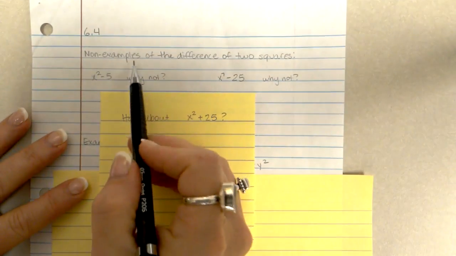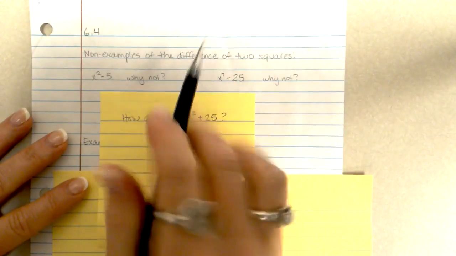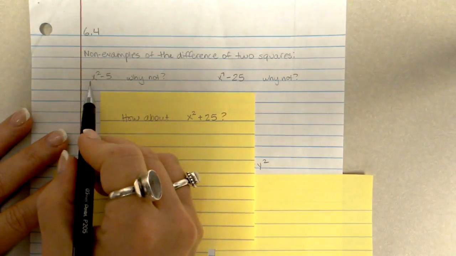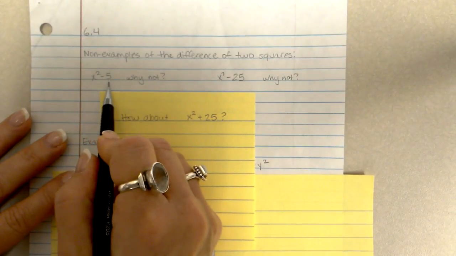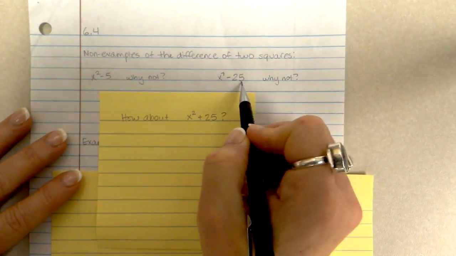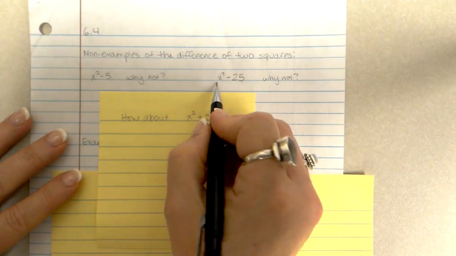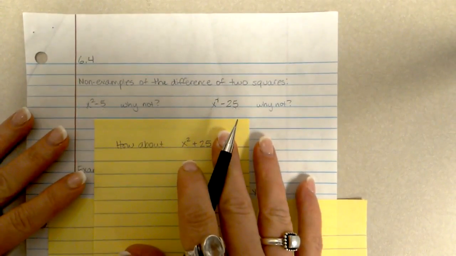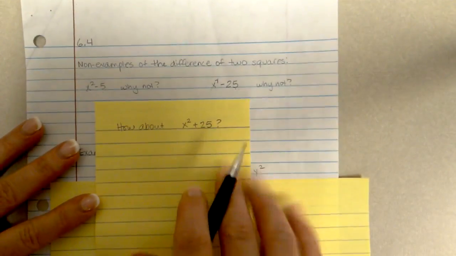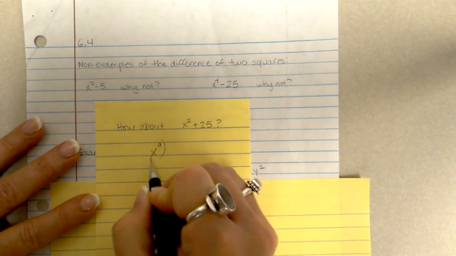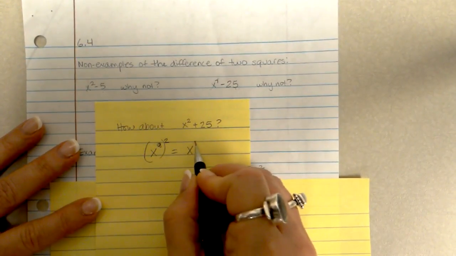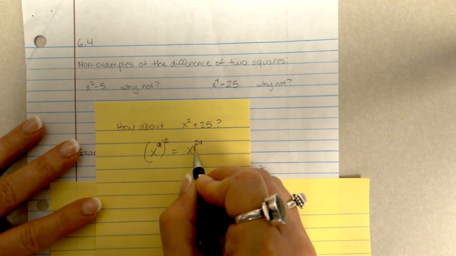Okay, so here are some non-examples. That means these are not counted as perfect squares. So this is not a difference of perfect squares. The reason is because this one is, but what about 5? Nothing times itself is going to give you 5, okay? What about this one? Ooh, 25 is a perfect square because it's 5 times 5, but this is an odd exponent. So when you have variables that have big exponents like this, remember x to the something squared, and this is just an a, any number, that means you end up with an even number in your exponent, right?